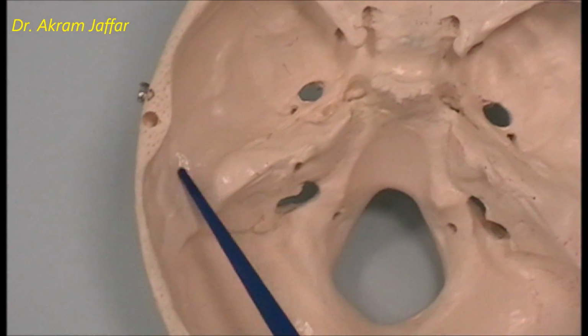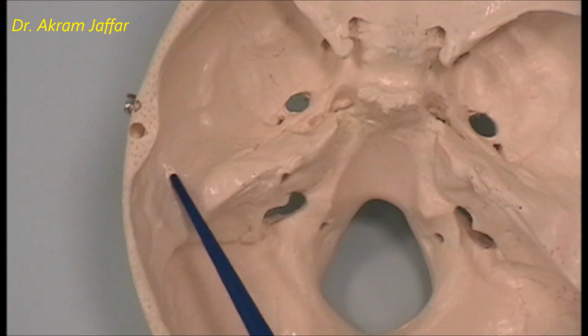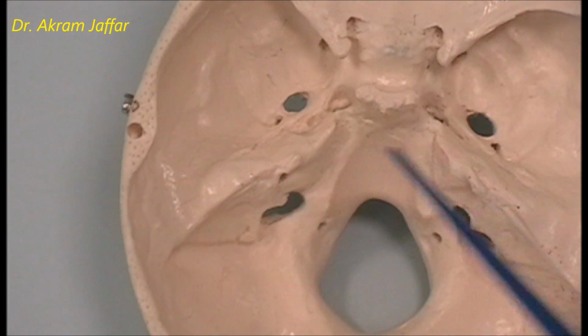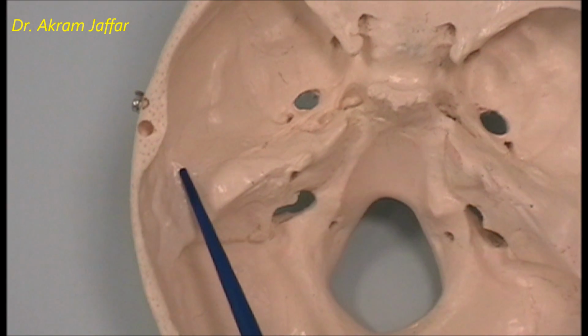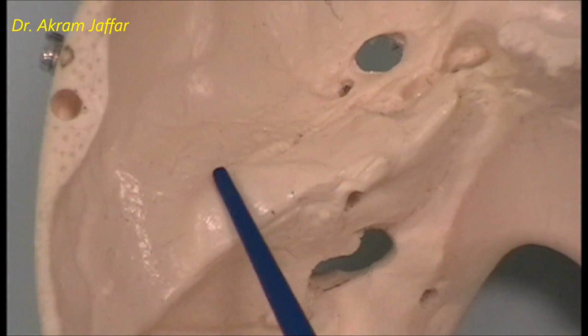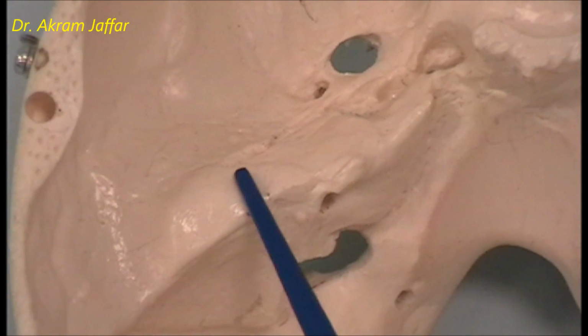There is a groove and flattened surface, and this flattened surface here is produced by the inferior temporal gyrus. Just medial to this impression for the inferior temporal gyrus, there is a ridge of bone here. This ridge of bone is produced by the superior semicircular canal.